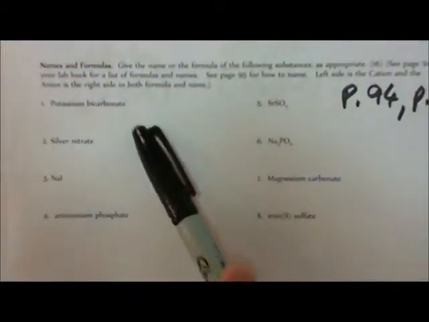If you look at our first formula given here, our potassium bicarbonate, you can look on page 94 and get the formula of the bicarbonate. The potassium is just the element name, and you should have gotten that from the lecture. If you look on the front cover of your textbook, you'll find the names of all of your elements.